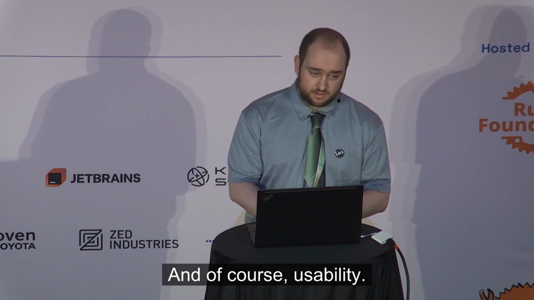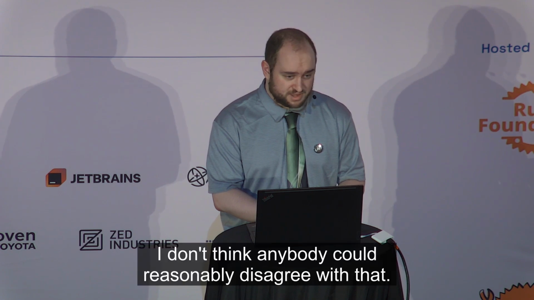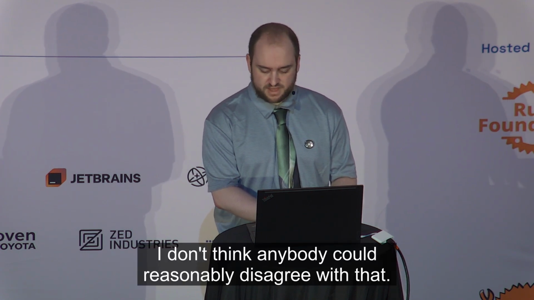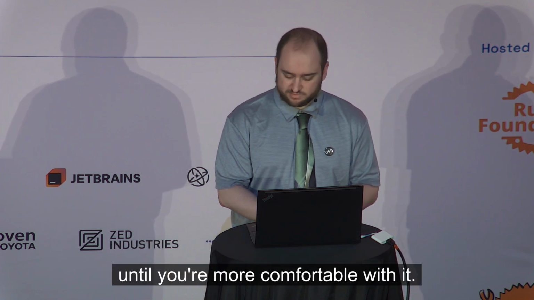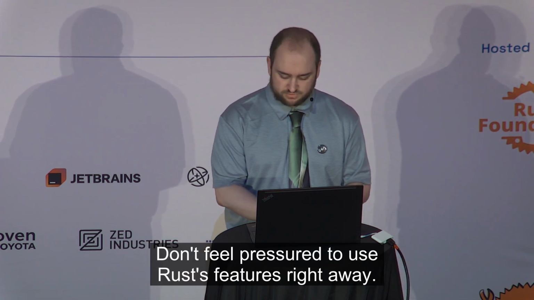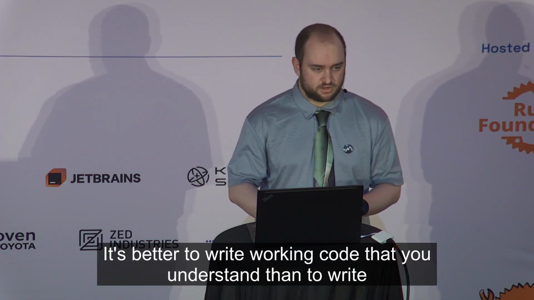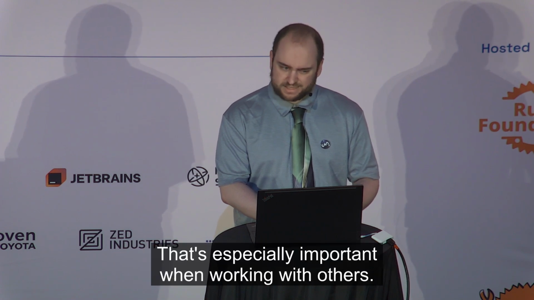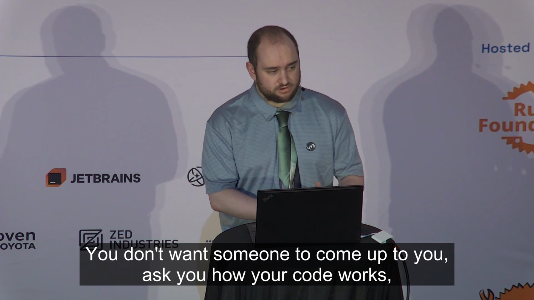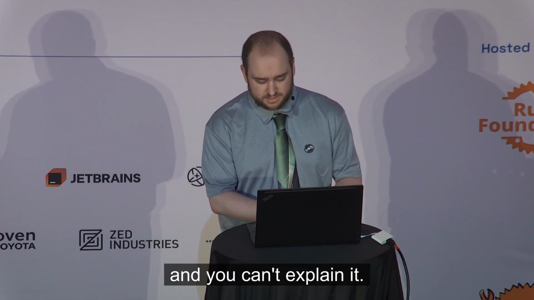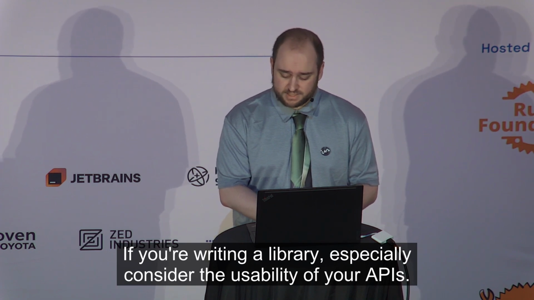And of course, usability. Rust is a complex language after all. It's difficult to learn. I don't think anybody could reasonably disagree with that. There's nothing wrong with using more basic features of the language until you're more comfortable with it. Don't feel pressured to use Rust's features right away. It's better to write working code that you understand than to write questionable code that you don't. That's especially important when working with others. You don't want someone to come up to you, ask you how your code works, and you can't explain it. If you're writing a library, especially consider the usability of your APIs.